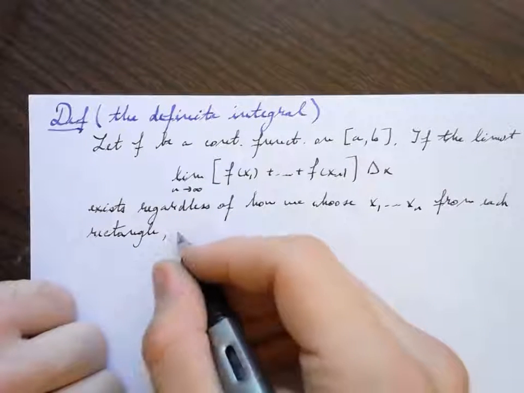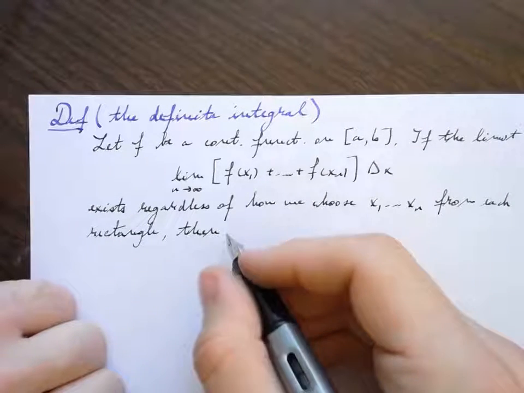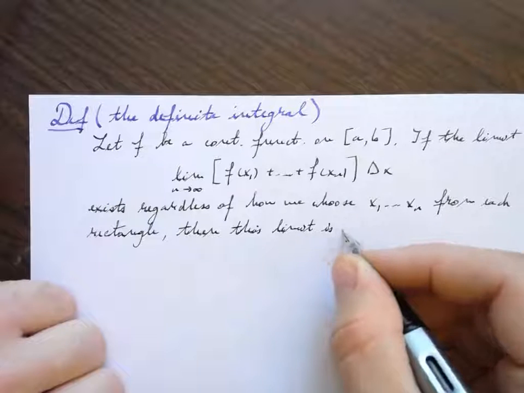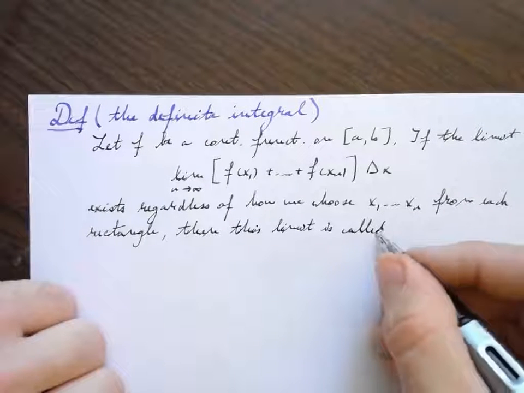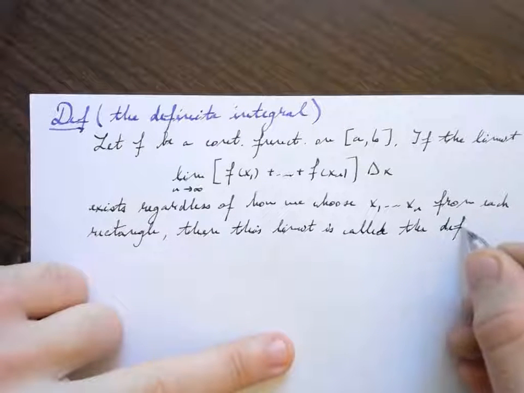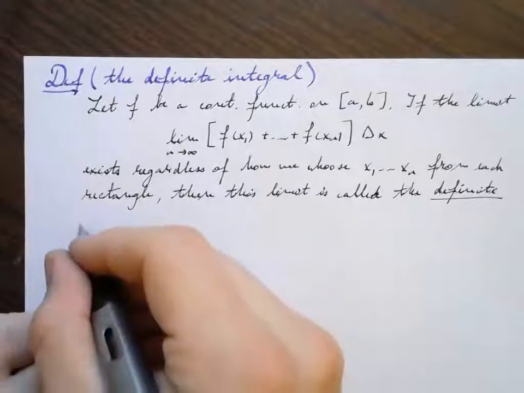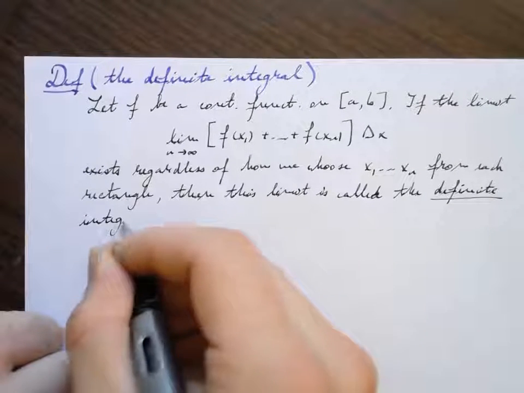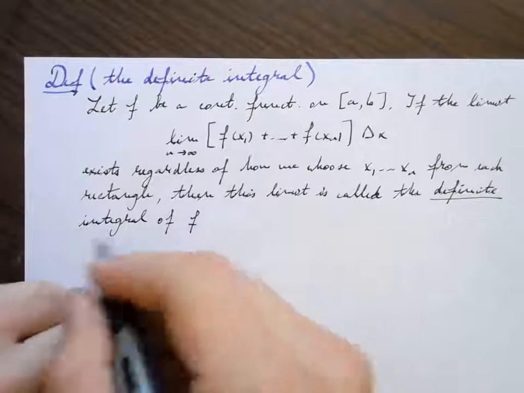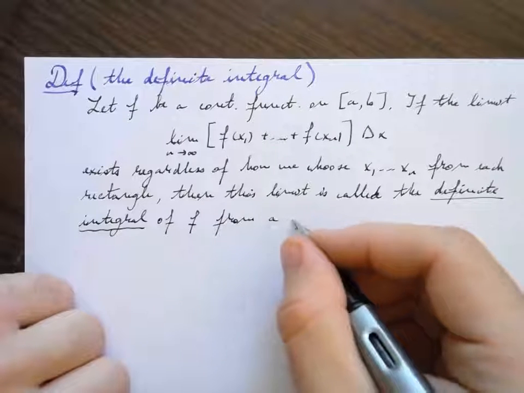then this limit is going to be called the definite integral of f from a to b.